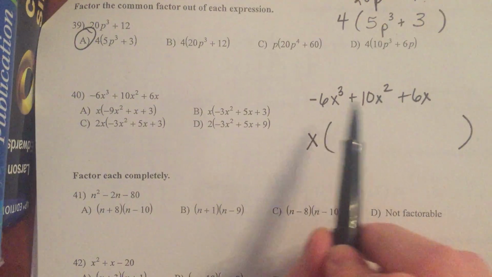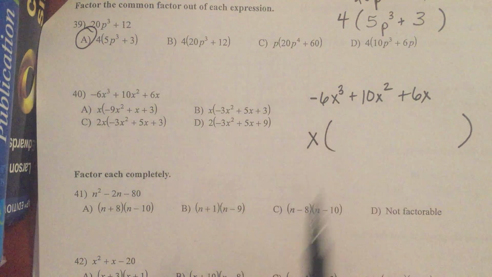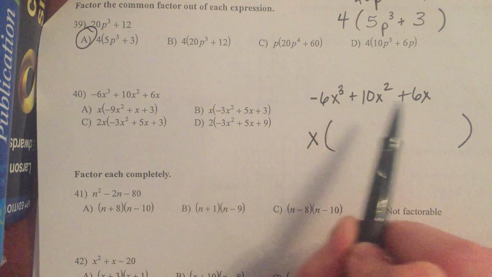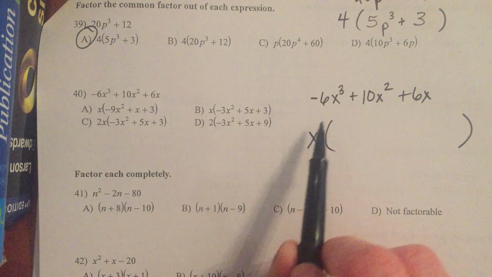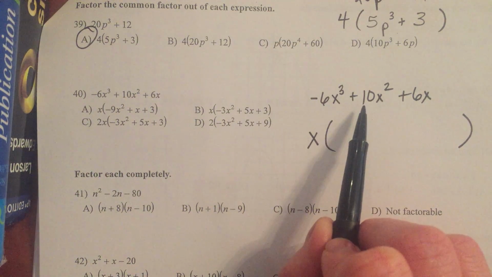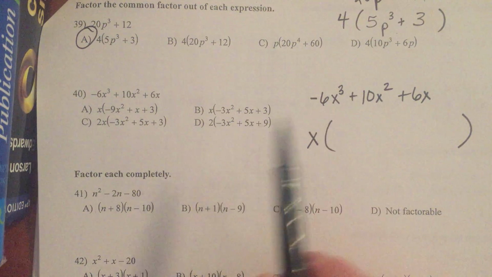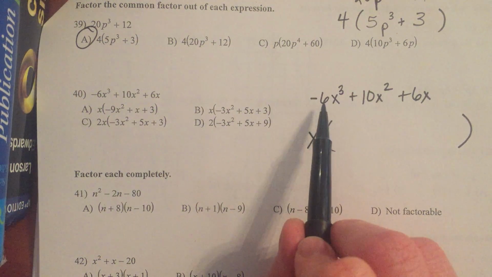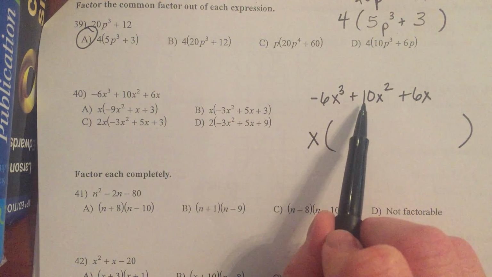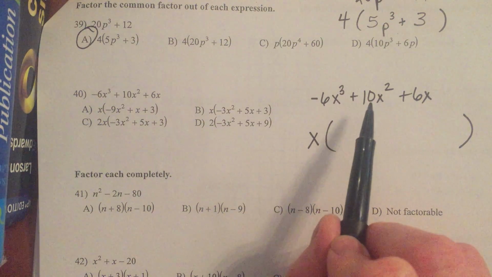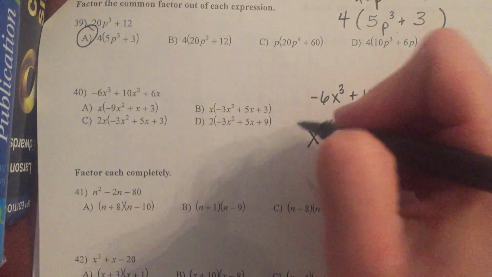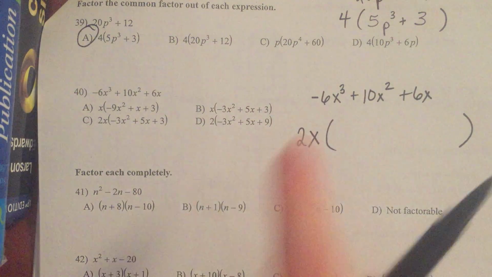Now I'm looking at my numbers. -6, 10, 6. 2 goes into all of those, so it could be a 2. 3 doesn't go into 10. 4 doesn't go into any of them. 5 doesn't go into any of them. And then I hit 6, which I have and can divide out of itself, but 10 is not evenly divided by 6. So 2 is the largest coefficient, so we're going to divide out a 2.